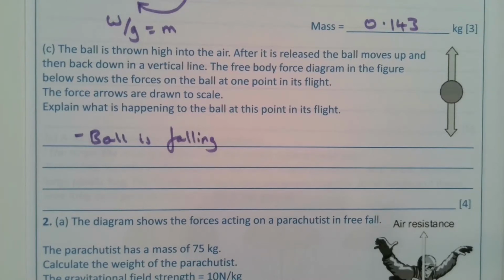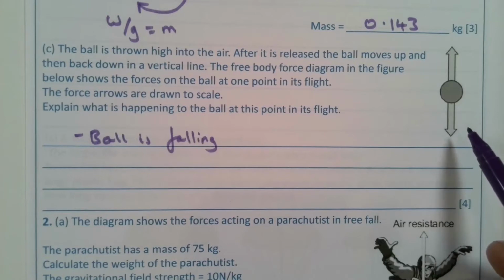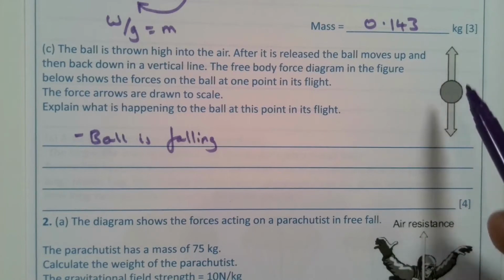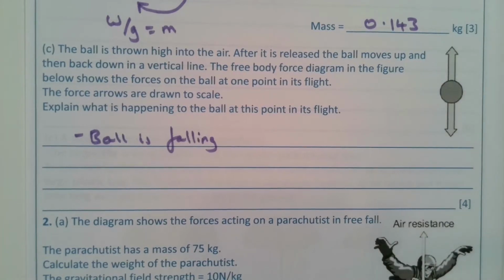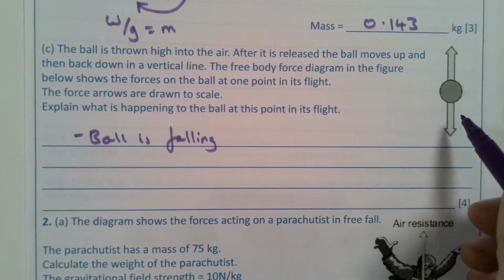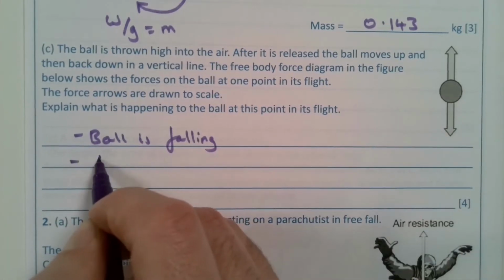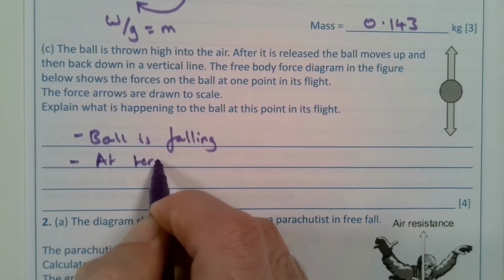Were it falling down and not at terminal velocity, then the downwards arrow again would be larger than the upwards arrow as it accelerates downwards. So therefore it must be at its terminal velocity. So for our second marking point, we would say at terminal velocity.